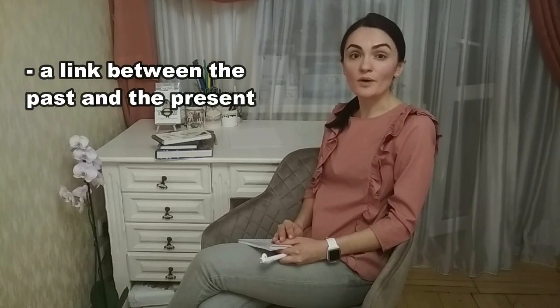Present perfect, a magical tense. Why? Because it indicates a link between the past and the present. Let's consider the example. I've read this book. What does it mean? It means that I started reading this book in the past and I finished it. Right you are, in the present.